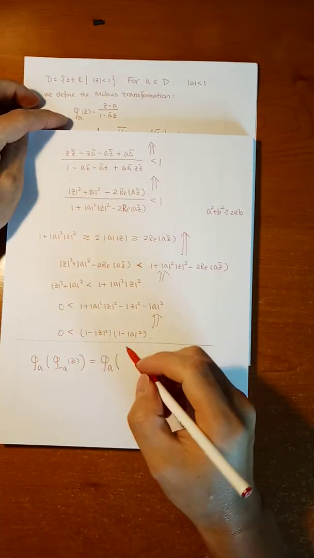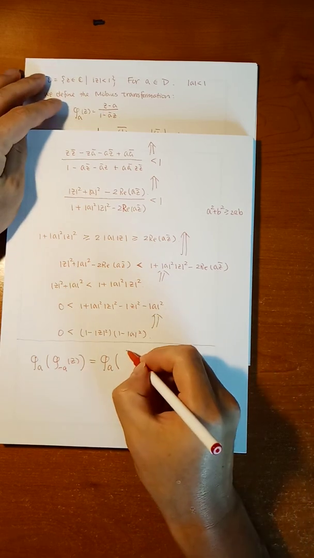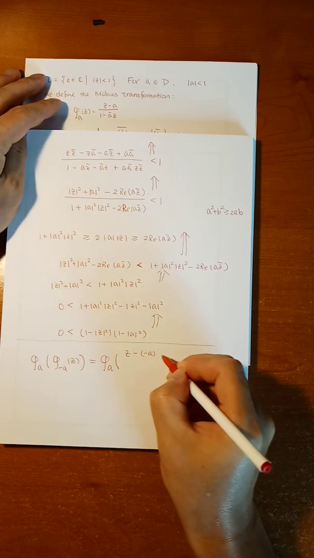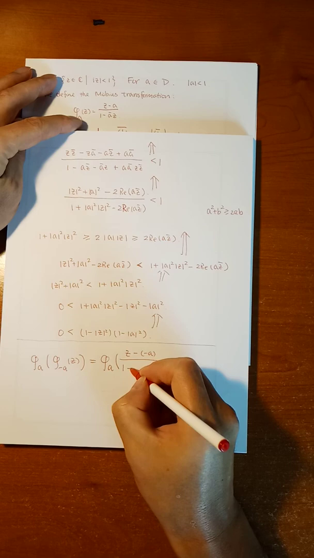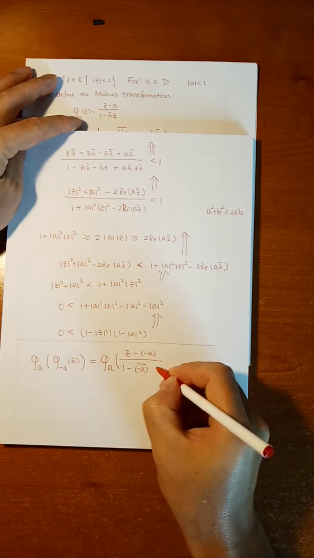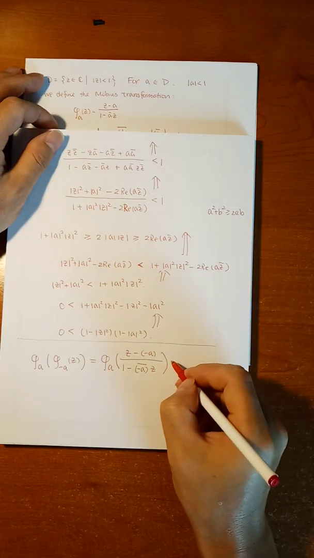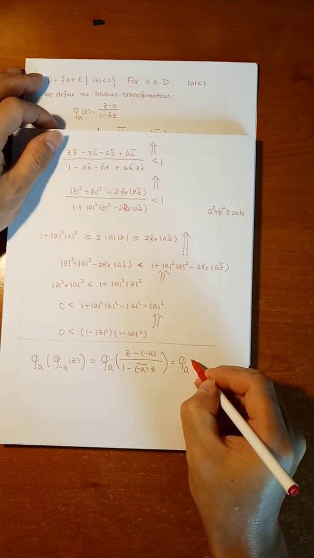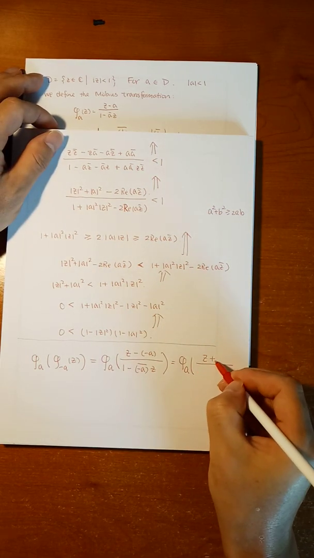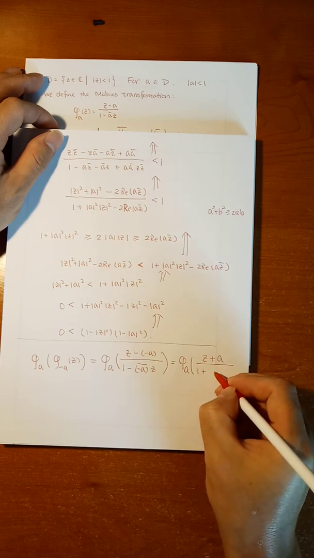So phi negative A is Z minus negative A, over 1 minus negative A bar Z, right? And this becomes Z plus A over 1 plus A bar Z.